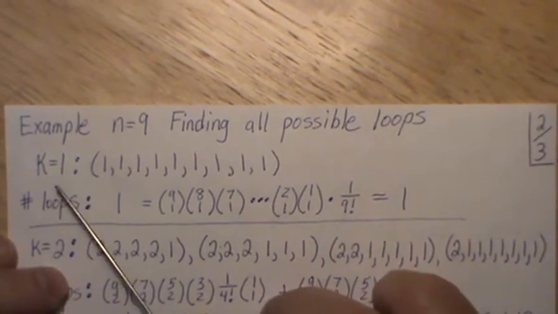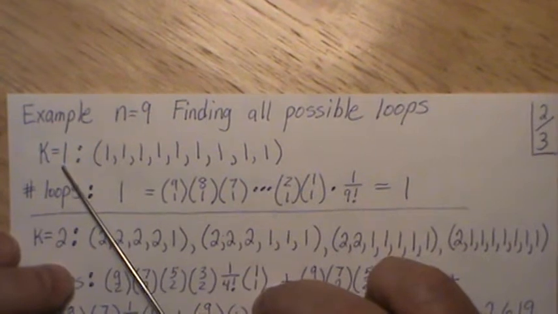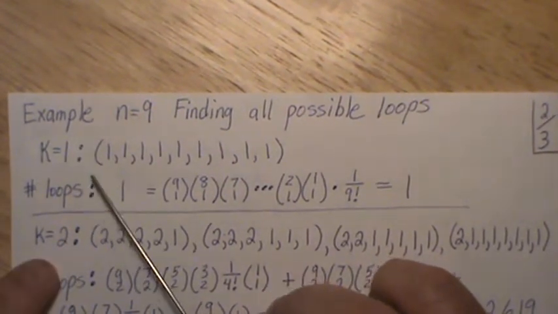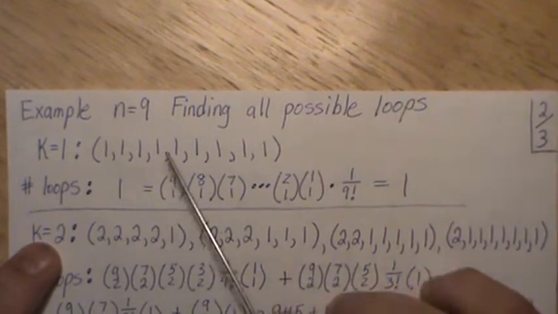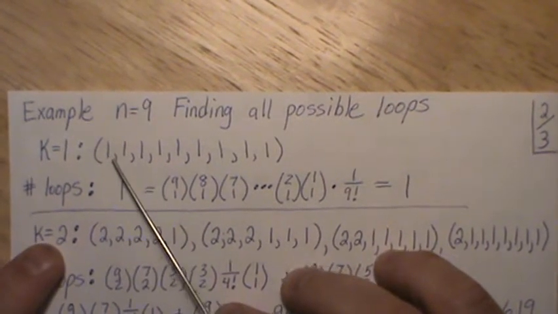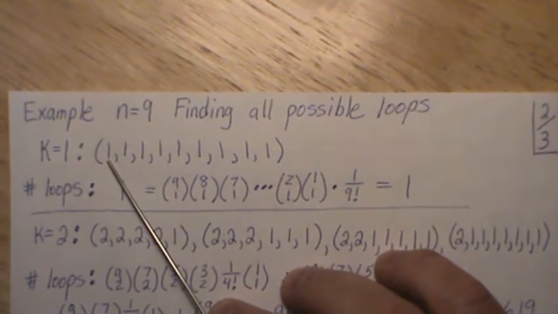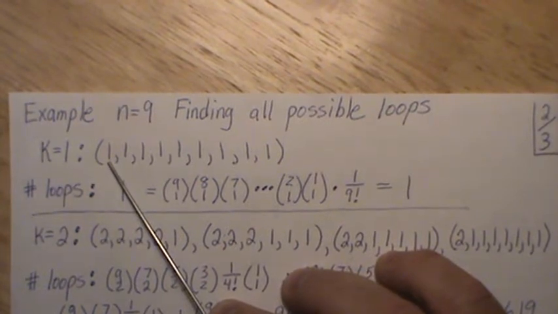Okay. First, let's start at k equals 1. Now, k equals 1 means the largest loop is of size 1. So that means it could be represented like this. Each box has its specific number. So when a prisoner goes to their box and opens it, that's their number. So that's a loop of 1.